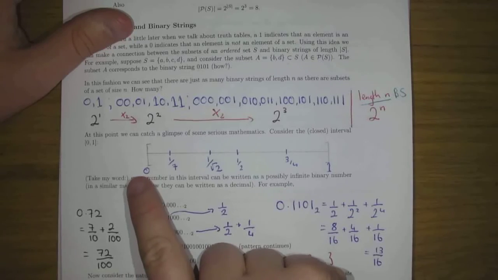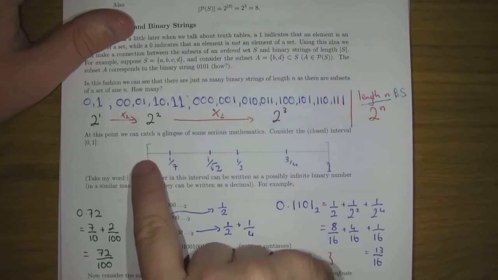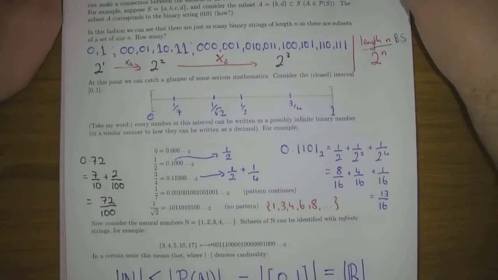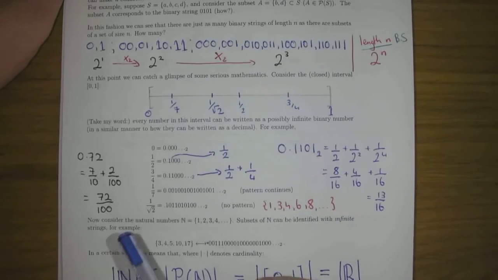Now what the closed means is that 0 is in there, 1 is in there, and all the possible numbers in between. Now what I'm going to tell you, and you need to take my word for it, because I can't quite argue this, is that every single number between 0 and 1 can be written as an infinite binary number. Now it can be done in the same fashion as you can write every number between 0 and 1 as a decimal. So that's using base 10.